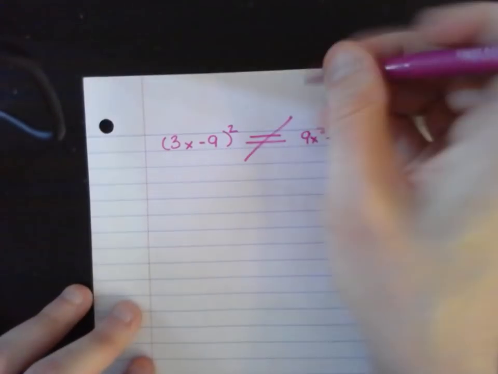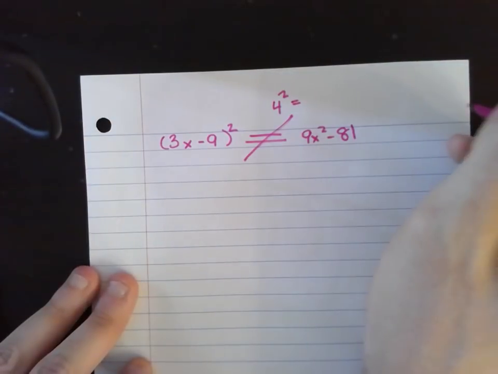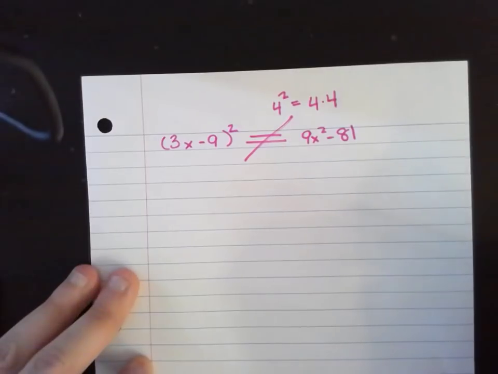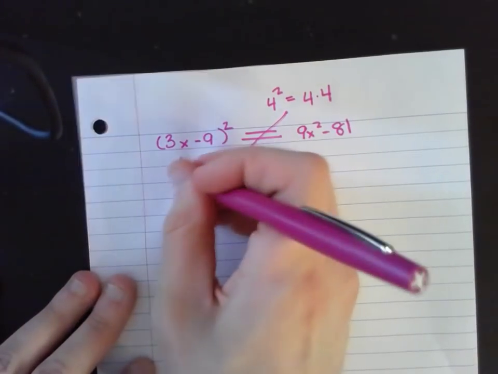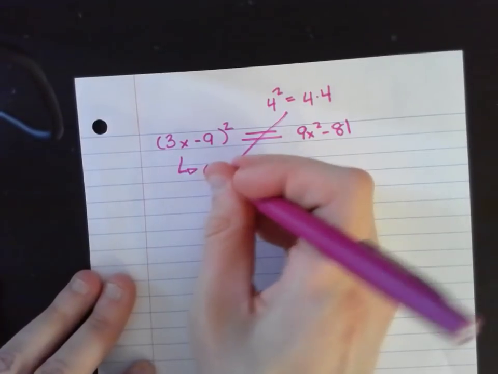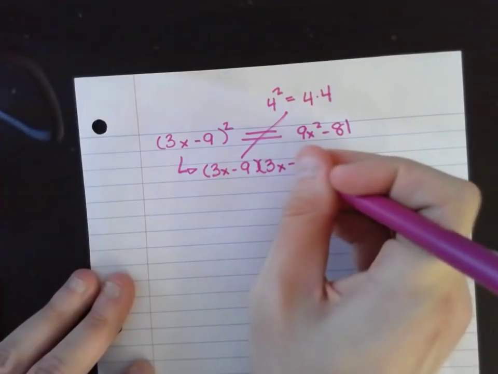Now, ask yourself, what does squaring actually mean? Squaring means you multiply it by itself. That's what we have to do here. (3x minus 9) squared really means (3x minus 9) times (3x minus 9).